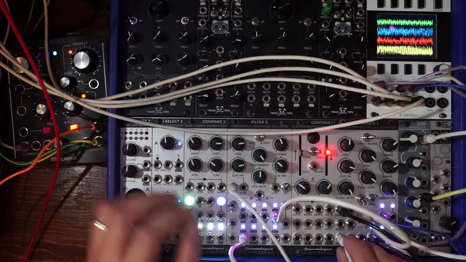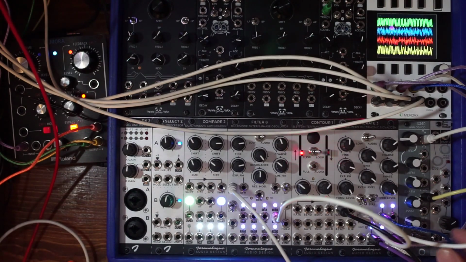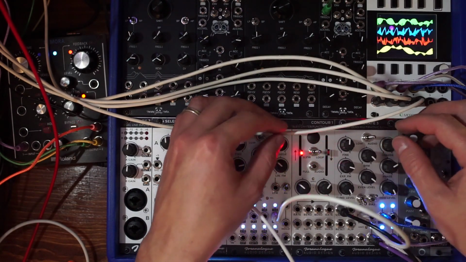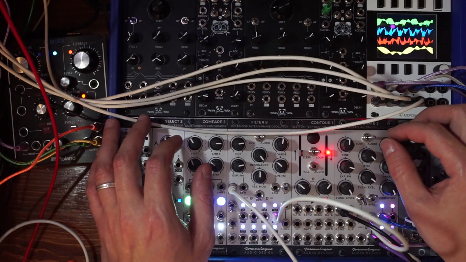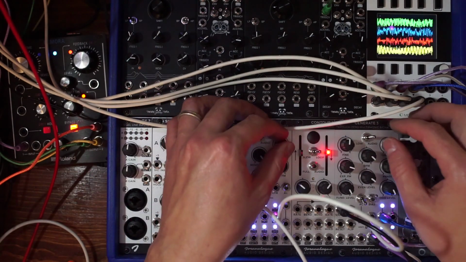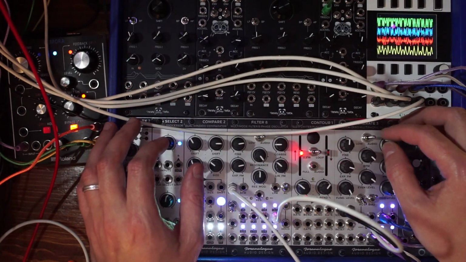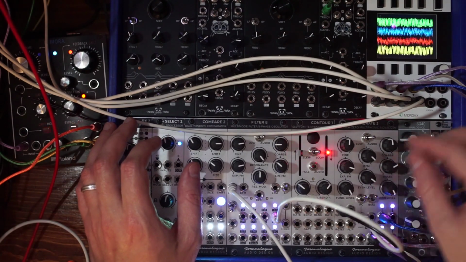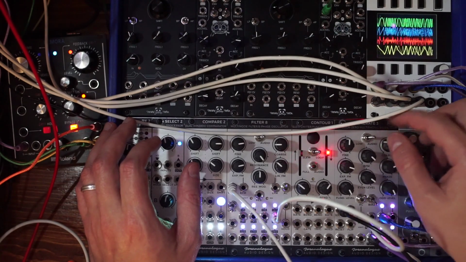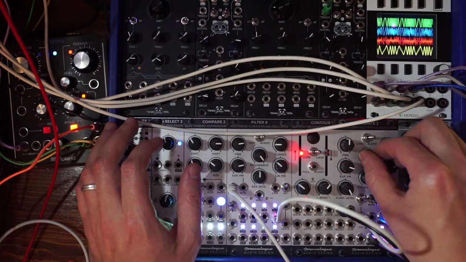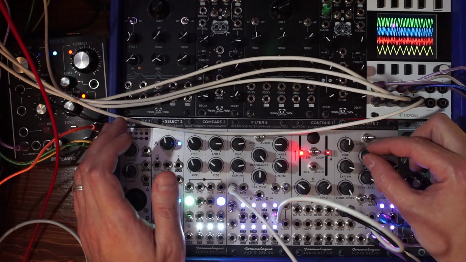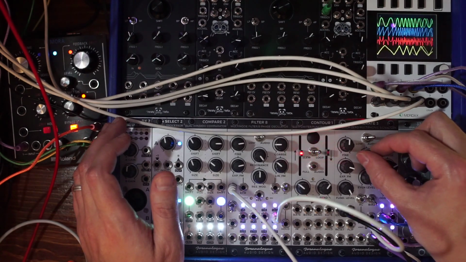Make it more simple. We'll remove the AM and we'll remove the phase modulation. Interesting. Let's remove the AC switch and turn up the bias again. And that's the pure sound, right? And here as I slowly bring in frequency modulation.